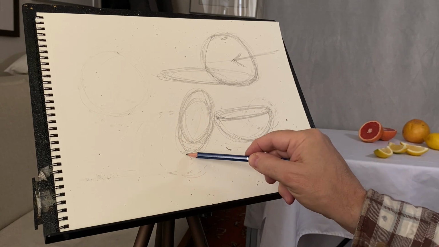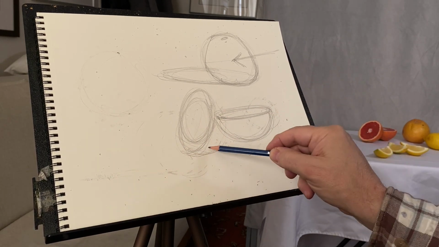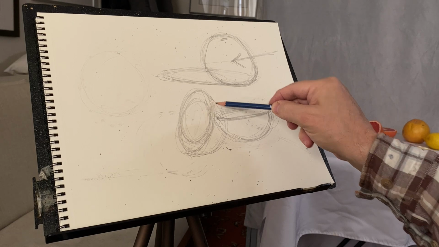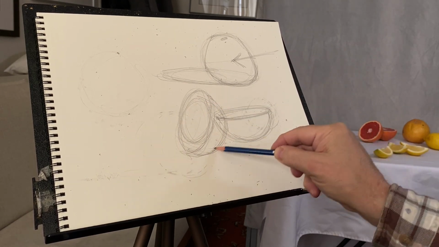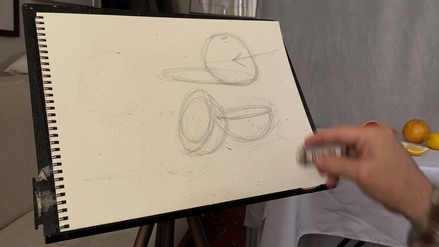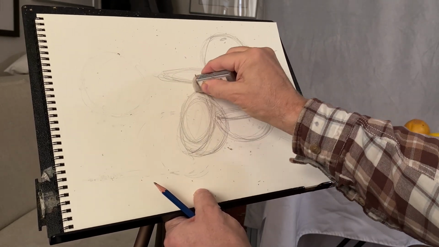Bottom leaning against grapefruit behind. And I'll erase this. We don't need that.